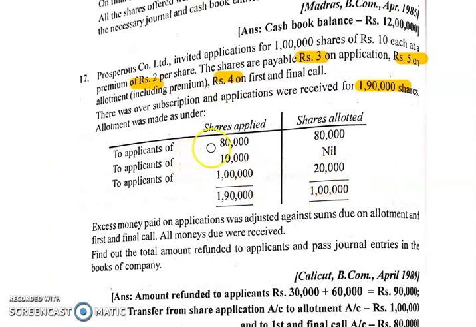If you get this kind of sum, immediately you have to start with the table which I have told you. Only then it will be easy for you to work out. You find out what amount you have to show to bank and to allotment.